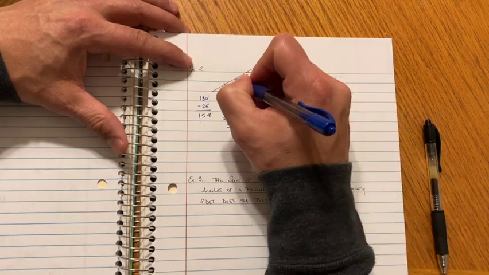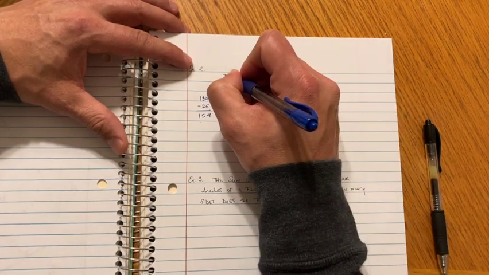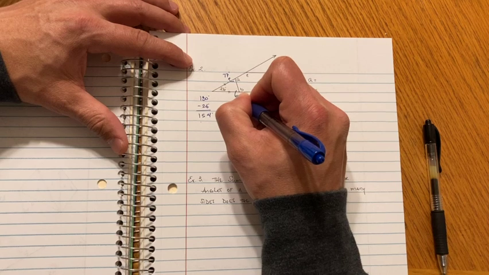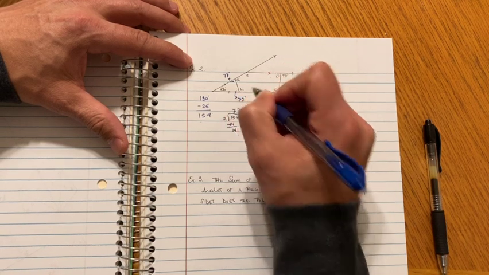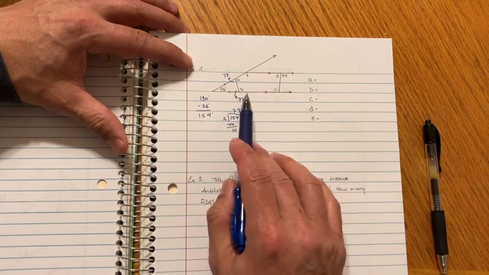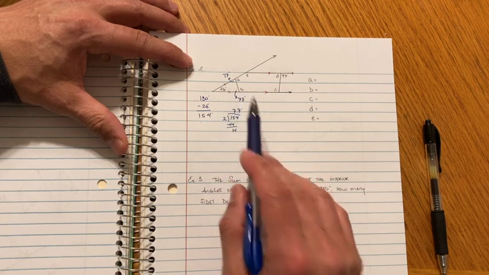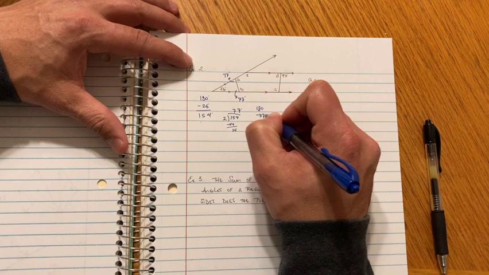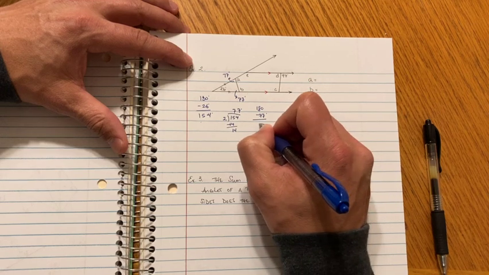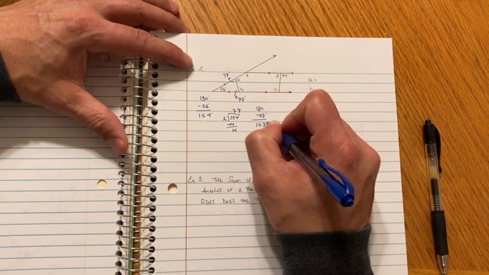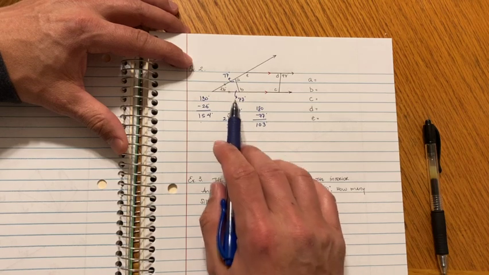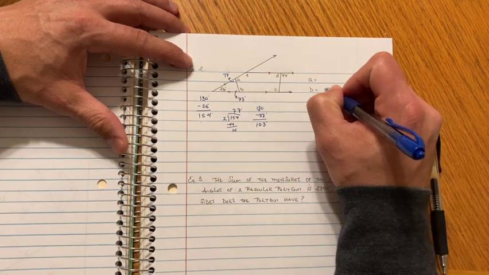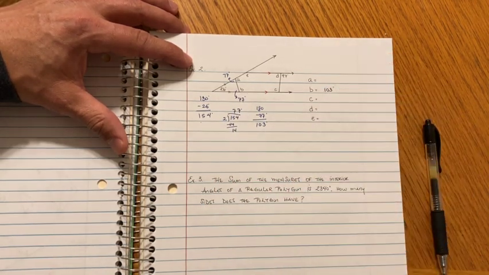All right, so that means this guy right here is 77, and this little guy here is 77. Okay, now if you notice, this guy makes a straight line, so we can go ahead and figure that out. So that means we're going to have 180 minus 77 degrees, and it looks like that's going to be 103 degrees. All right, so letter B is 103 degrees, so that's nice.